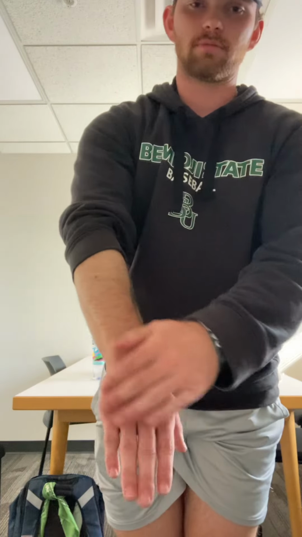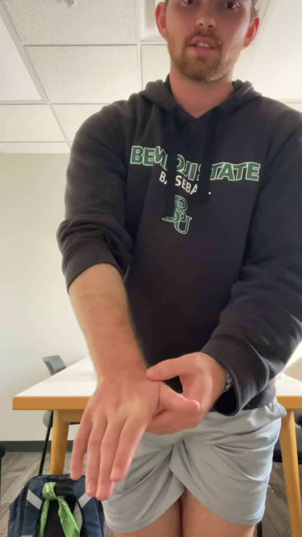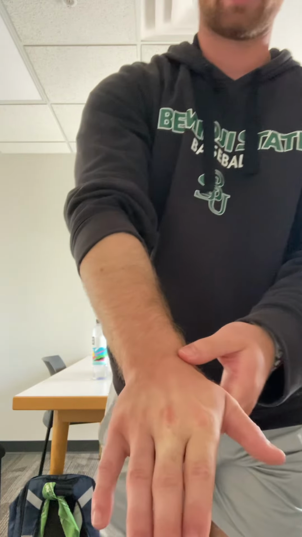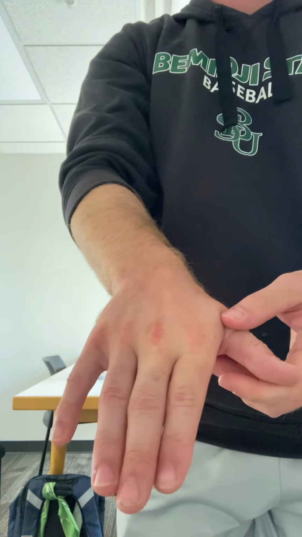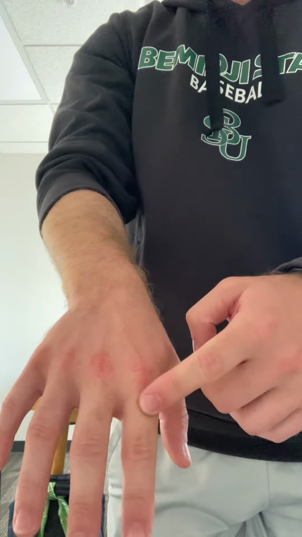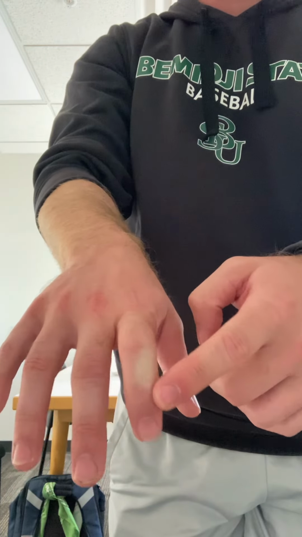And then the manual region, which is also on the hand, you have the 5 metacarpals, which are bones in the hand. They don't extend from the hand. But then you have the 5 phalanges, which are the proximal phalanx, the middle phalanx, and the distal phalanx.